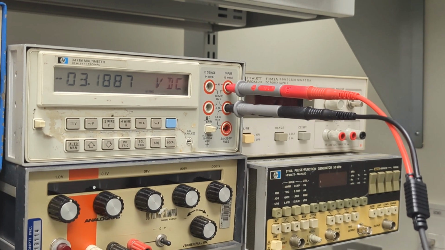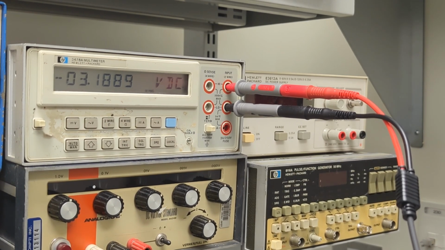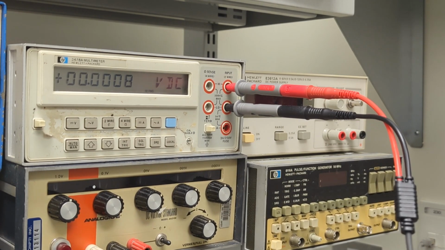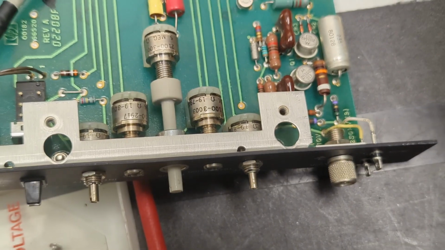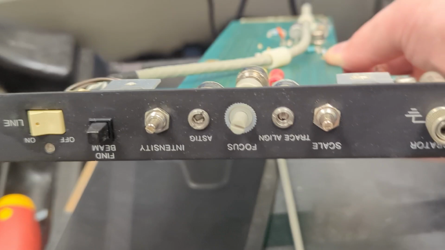Okay, we're getting about 3.2 volts, so that's equivalent to 3200 kilovolts. So that's good. Alright, so I got this board out with relative ease.